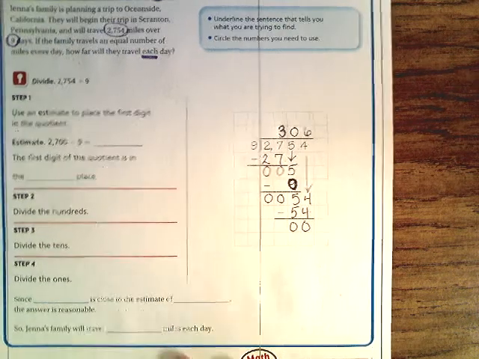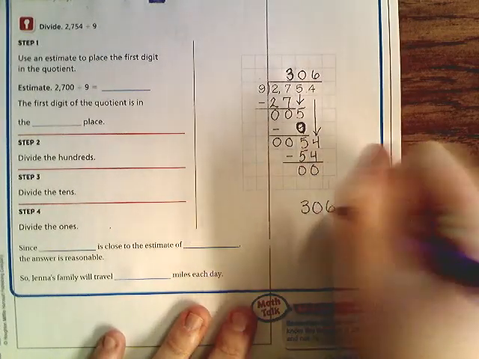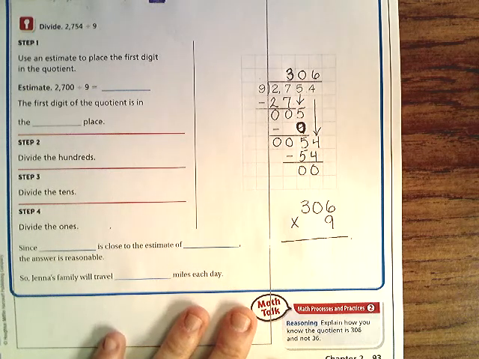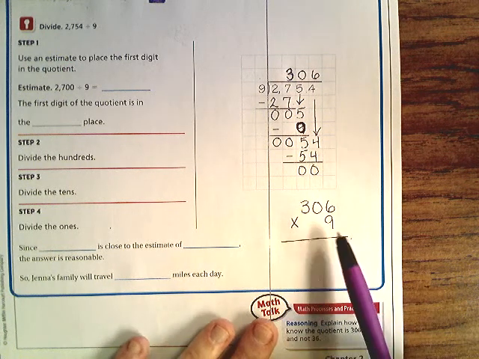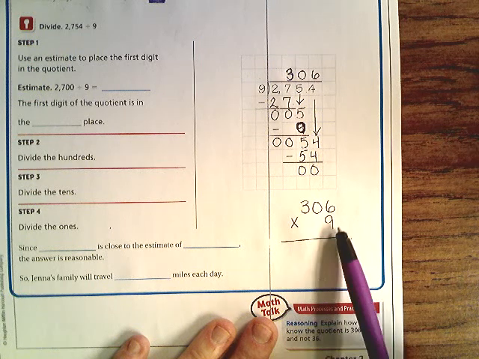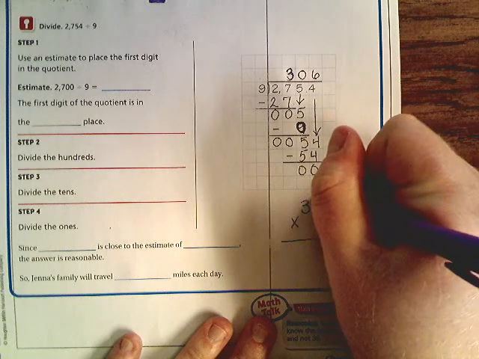So let's go ahead and do that. I'm going to scooch down here on the page so I have enough room to work. So I'm going to take 306 and I'm going to multiply it by 9. Okay? This is how we check to make sure our answer is correct. So we take 9 times 6, because we're going to multiply 9 by all these numbers. So 9 times 6 is 54. We carry the 5.